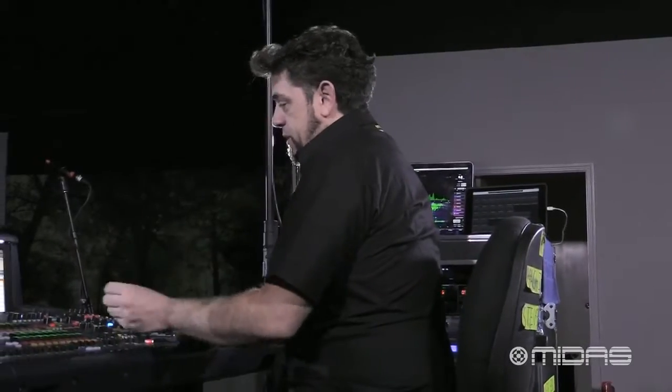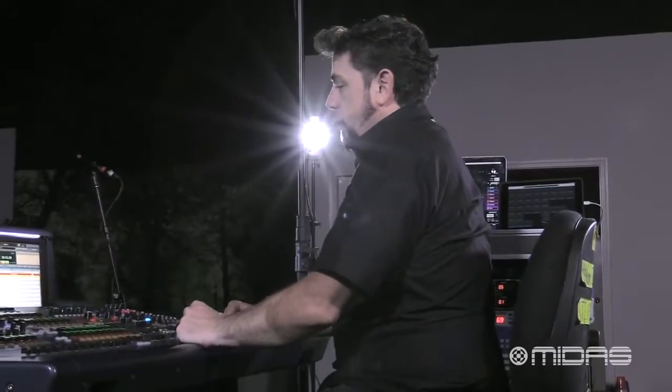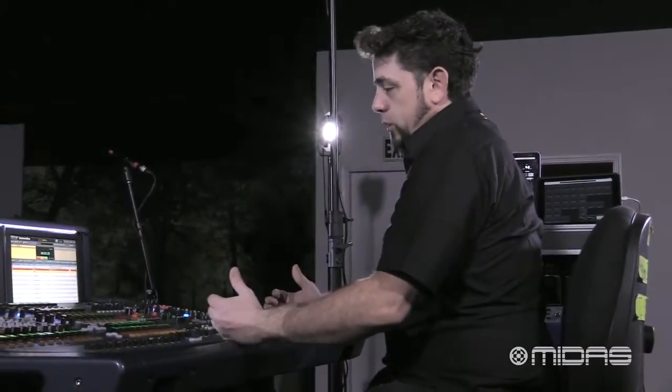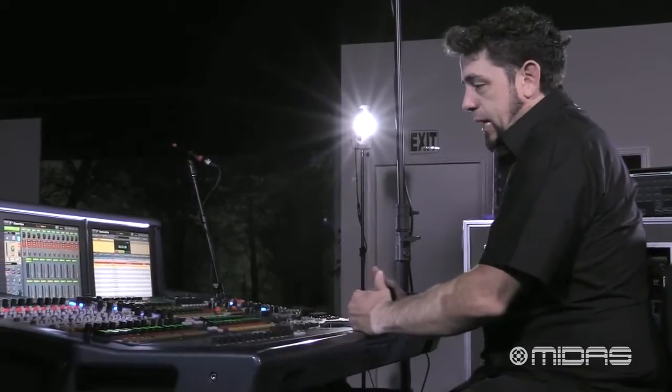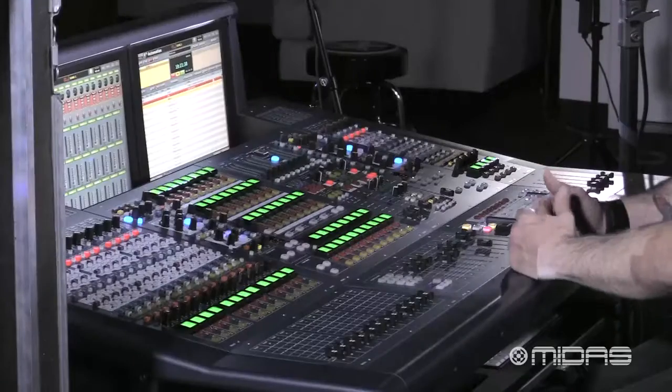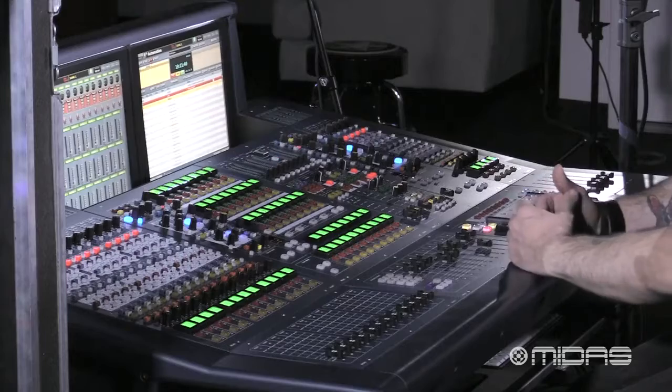I would highly suggest, as you're building your show file, whether you're using song files or just a specific file for that specific show, I would constantly be saving just as a backup. In the event that the console had lost power, the console will boot back up in the same status that it was, but you don't want to lose any of that information.